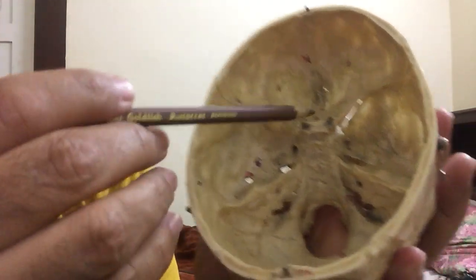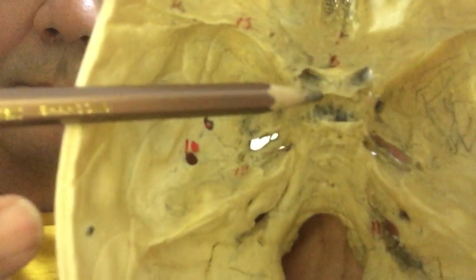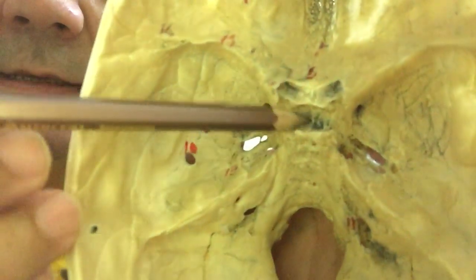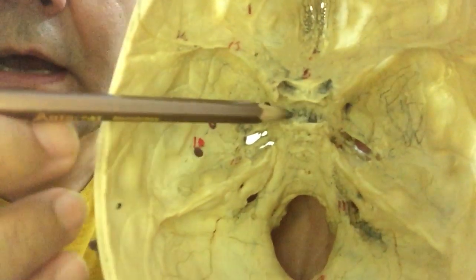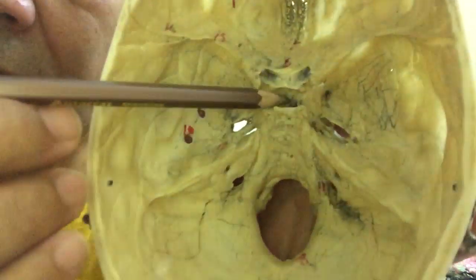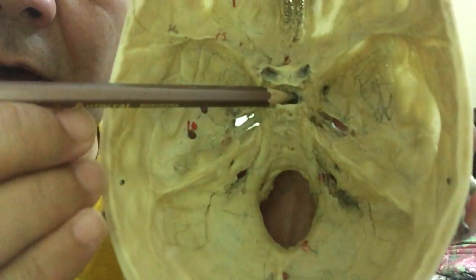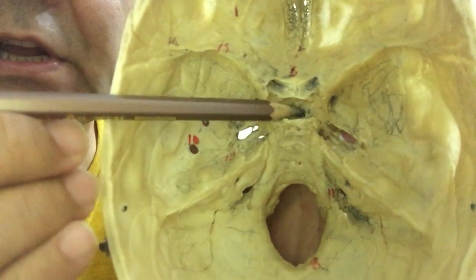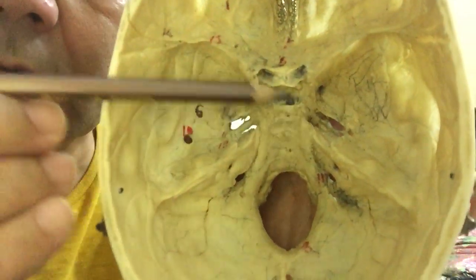Now see, in the middle portion, just below this foramen is a fossa, and this fossa is called the hypophyseal fossa. In this hypophyseal fossa, the pituitary gland is located, lying here.